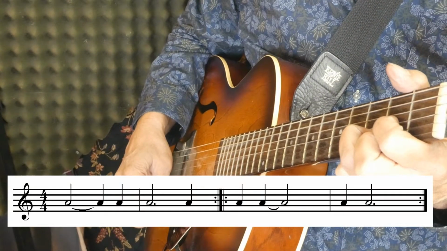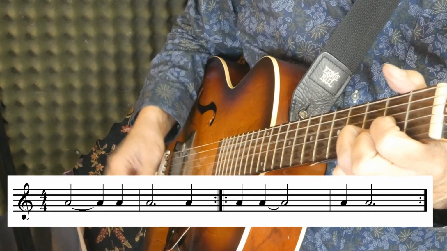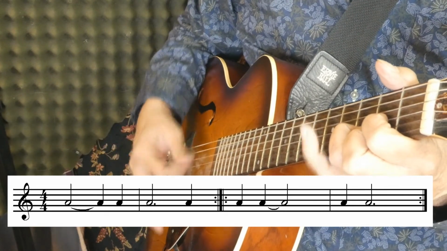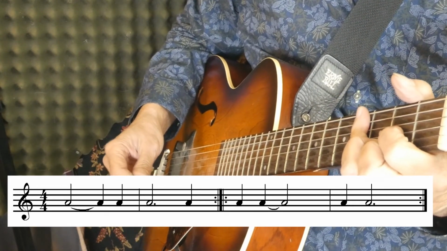A tie is glue. It glues a half note to a quarter note, creating a 3-beat long note. 1, 2, 3, 4, 1, 2, 3, 4. And that is the same as a dotted half note. A dot will add half of whatever the value of the original note is. So a dotted whole note would be 6 beats long. You can't have them in 4/4, but you can in 6/4.